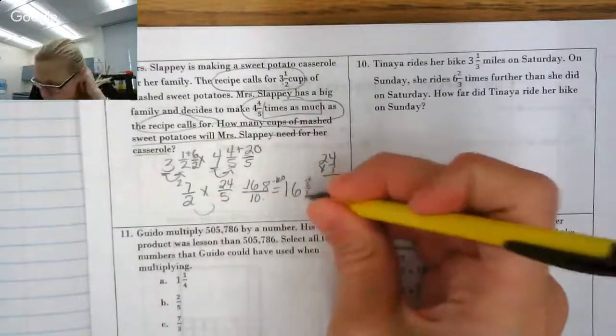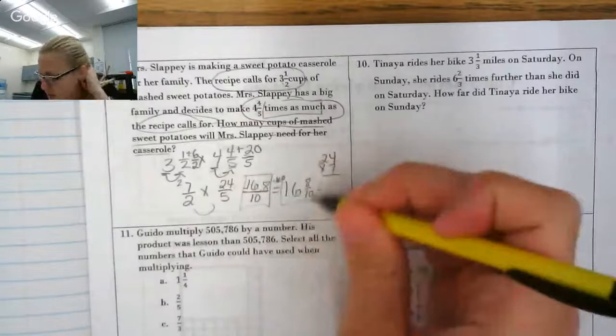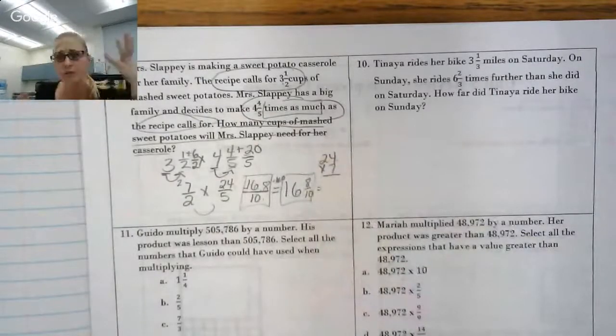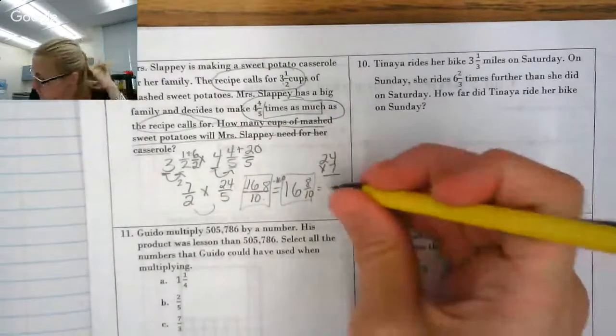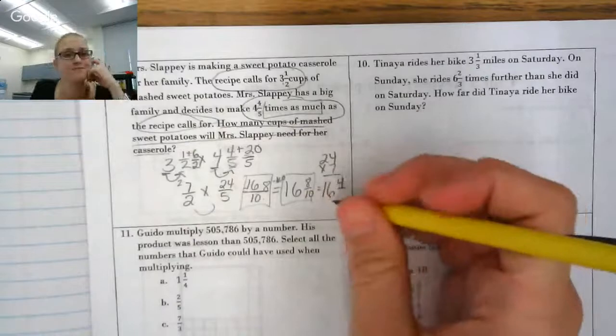And so then I just want to, again, be flexible with my numbers. This is a possible answer. This is a possible answer. But what else do I know about 8 tenths? Very good. Hopefully you recognize that 8 and 10 are both even, so they can both be divided by 2. So 8 divided by 2 is 4, and 10 divided by 2 is 5.